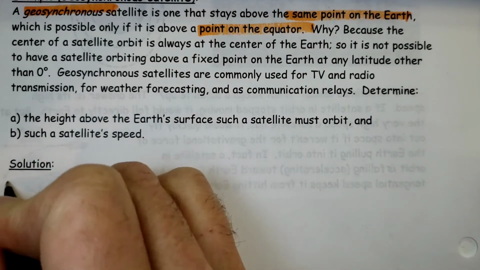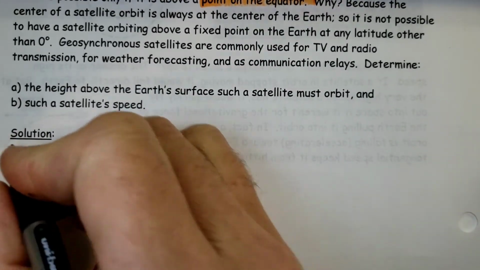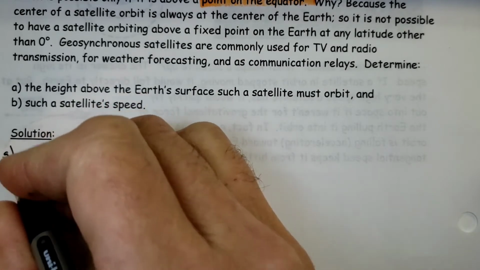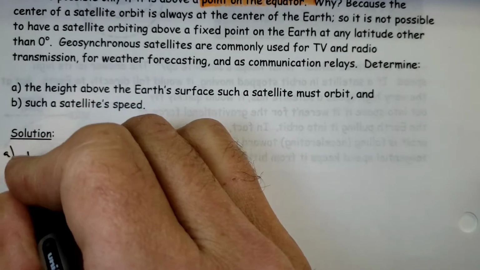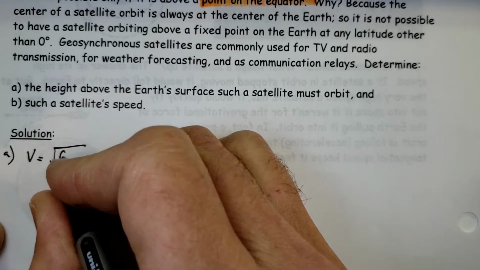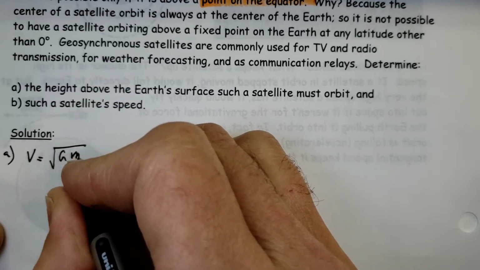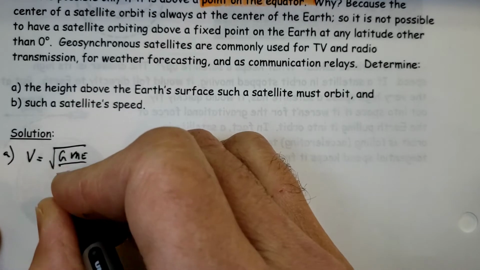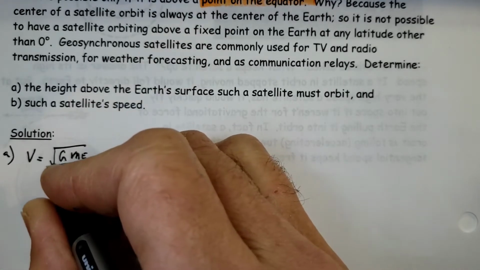So first of all, there's not a lot of room in this paper. I wish I would have left more, but we'll try to do it all here. So we have this new equation that we just found. V is equal to the constant G multiplied by the mass of Earth over r, all under a square root.